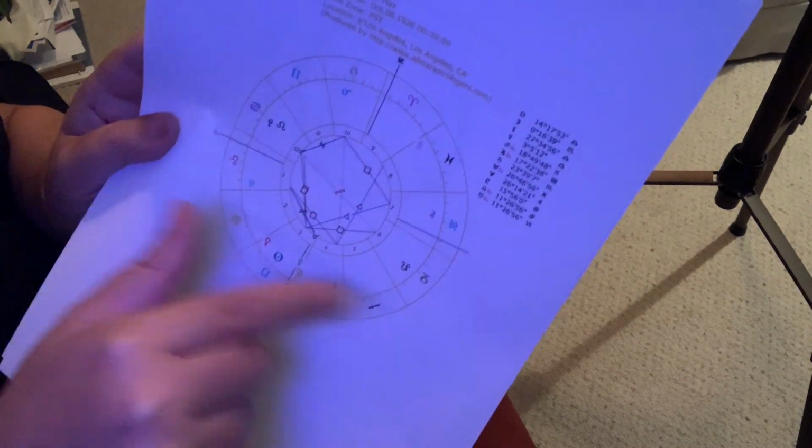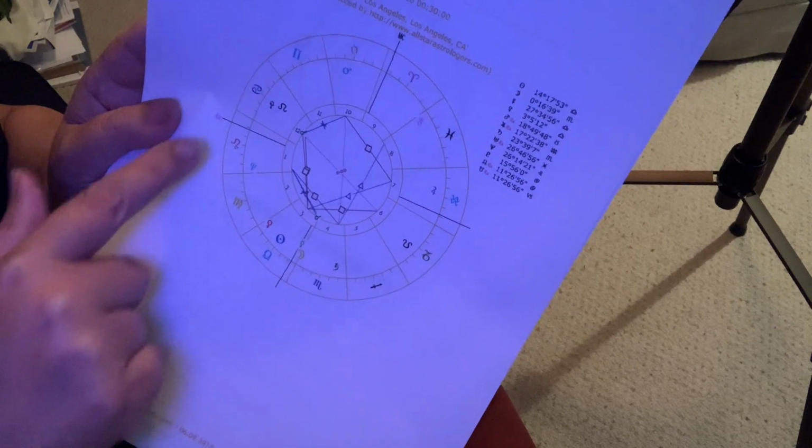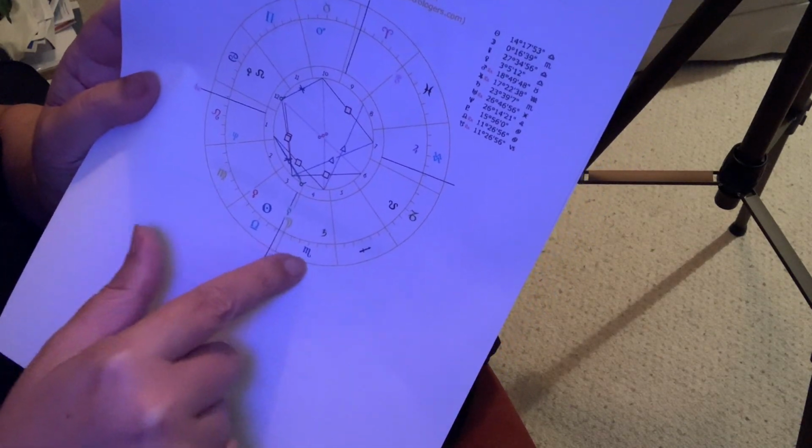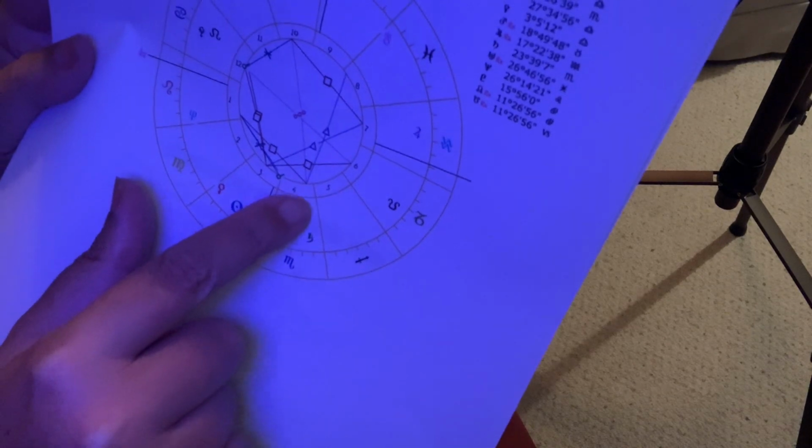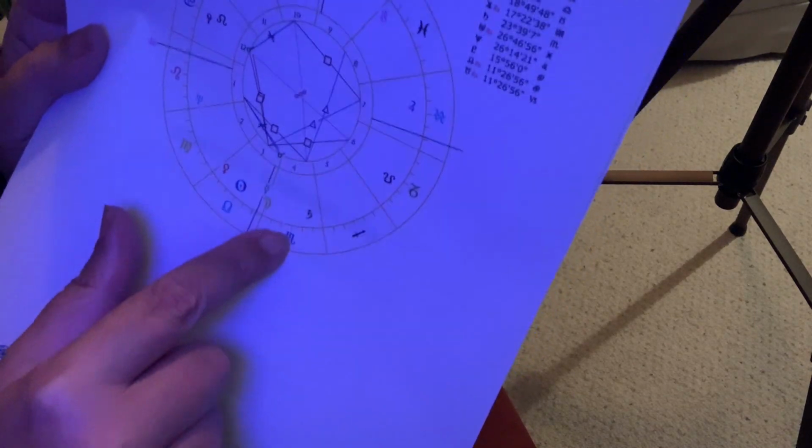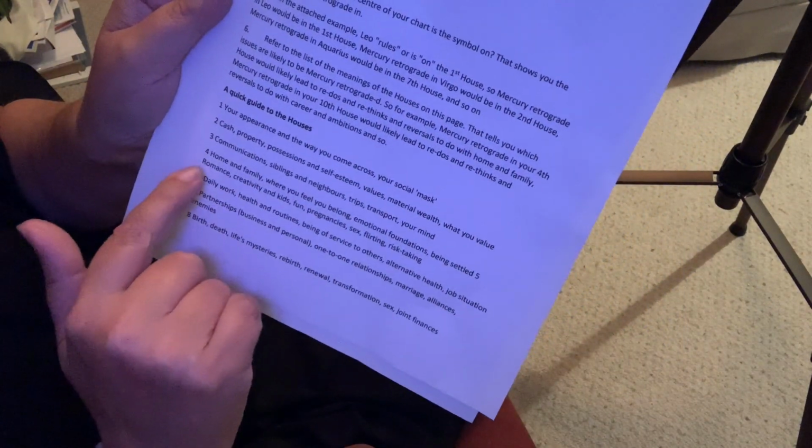Okay, so just locate the houses on your chart, and then you need to find the sign of Scorpio. There it is, okay. Scorpio on this chart is the 4th house, and then you refer to the description of the houses. 4th house is home and family. And that is how you tell where Mercury is retrograde in your natal chart, which is based on your time and date and place of birth. So it will always give you a much more accurate reading than just reading your horoscopes. I have nothing against horoscopes, but looking at your personal chart will always be more accurate.